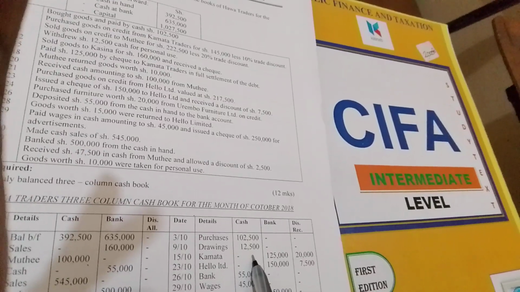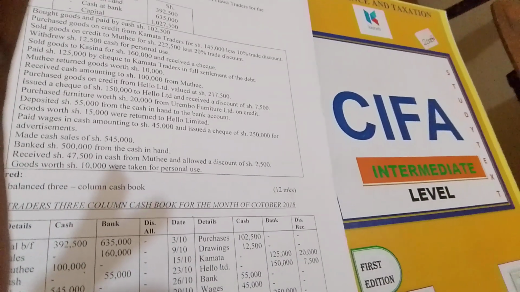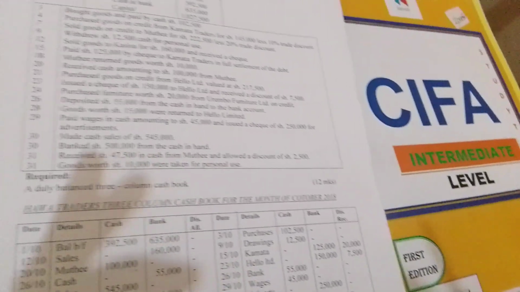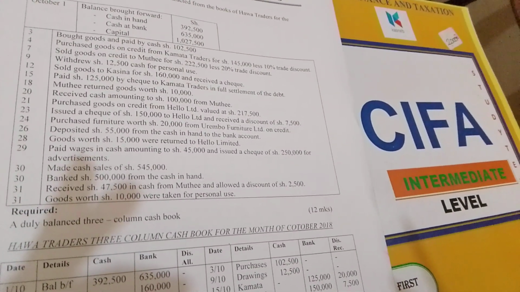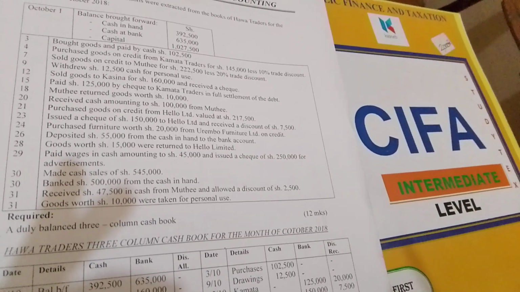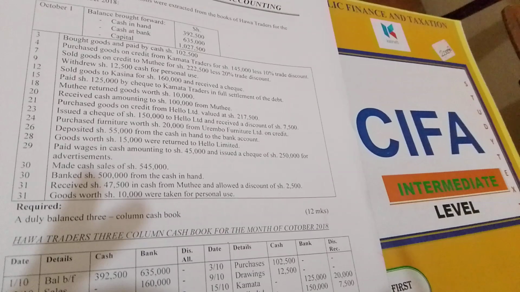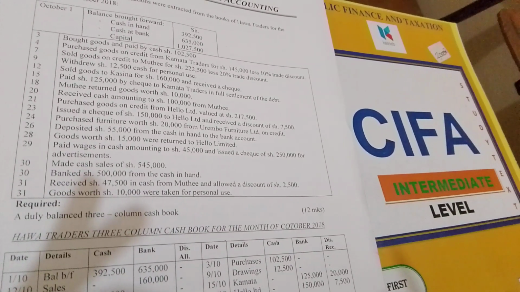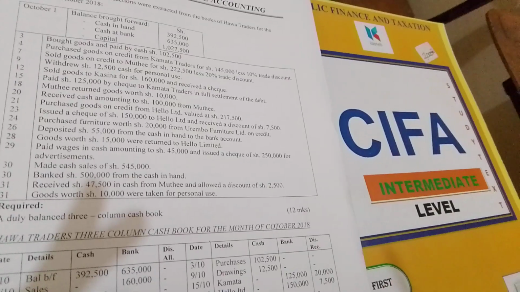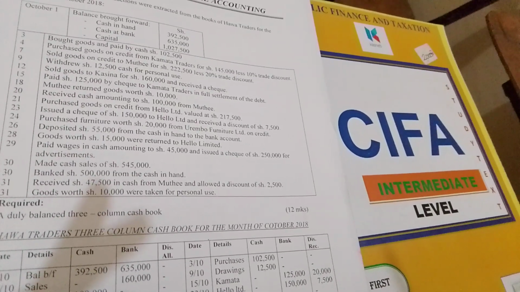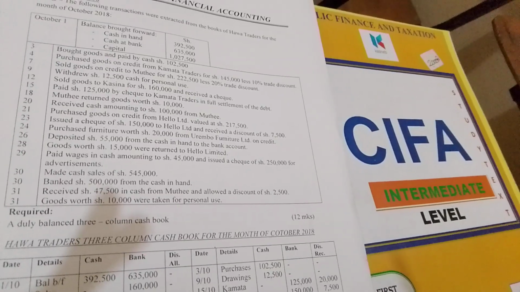Sold goods to Kasina for shillings 160,000 and received a check. Okay, the first question again that you should ask yourself is, is this actual cash movement? The answer is yes. Kasina is a customer. So we are receiving money in. We have received 160,000, but this amount is in form of a check.